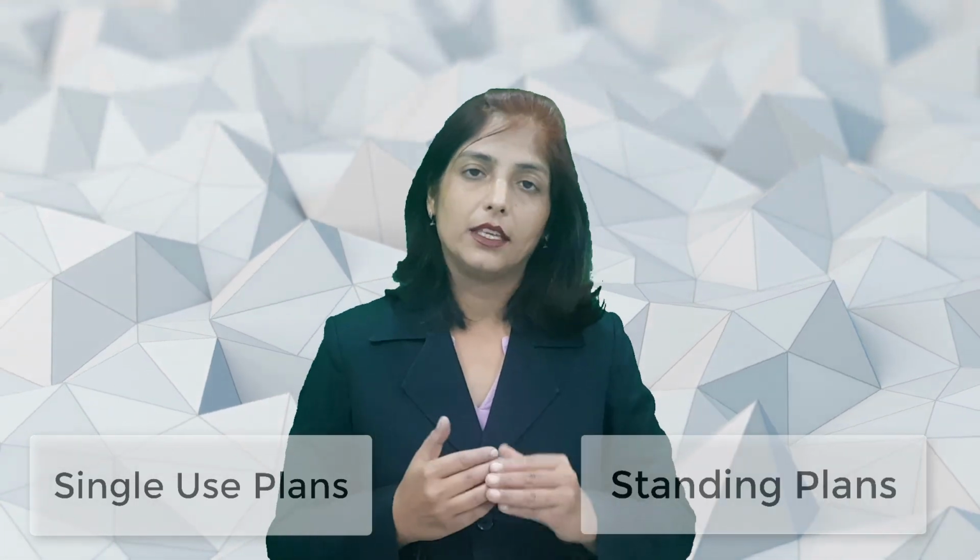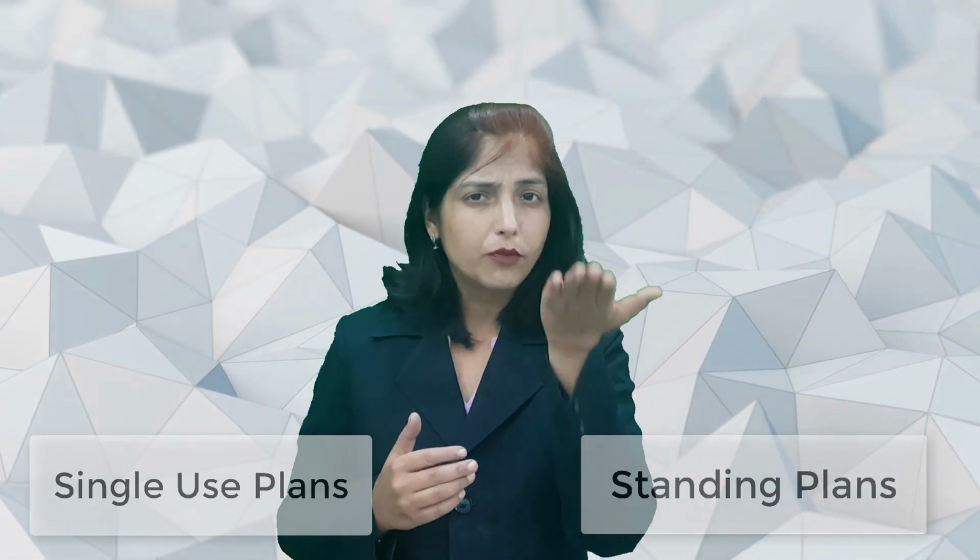That is, one is single use plans and the second one is standing plans. The single use plan you can use for one time only. You can't reuse it. Basically, take it as you made a plan for an annual function or for a marriage, which can't be used again. But a standing plan can be used again and again with a little modification according to the situation. Now let me tell you what types of plans come under the category of standing plans and what types come under single use plans.